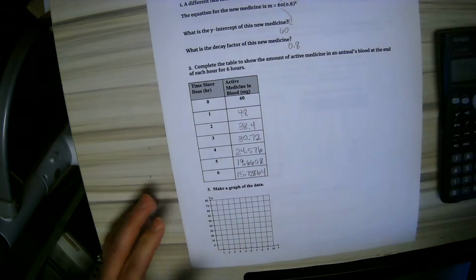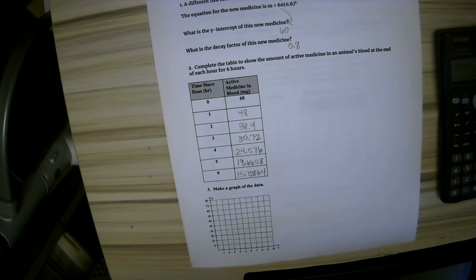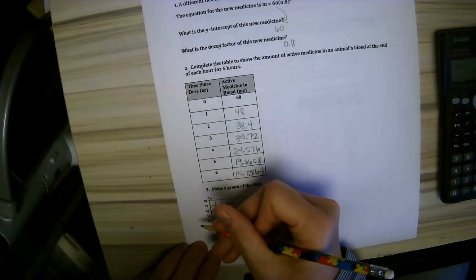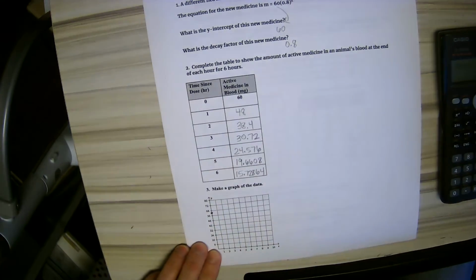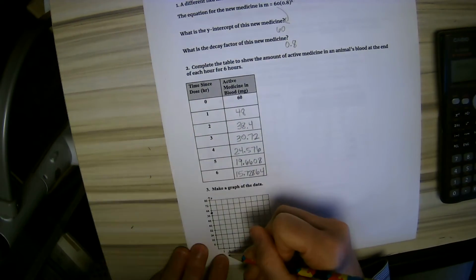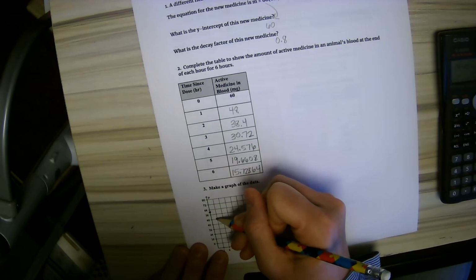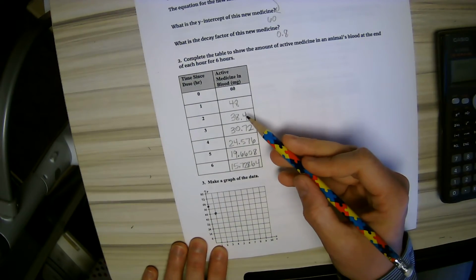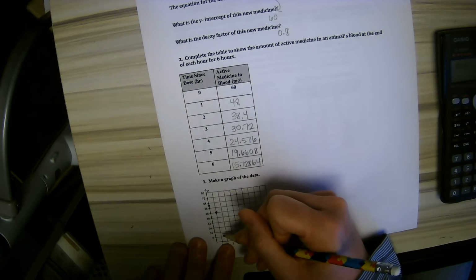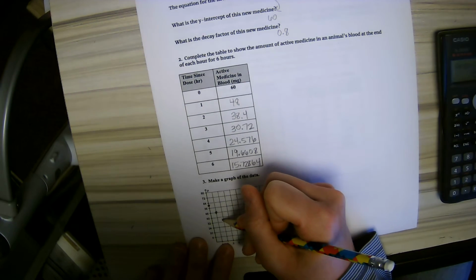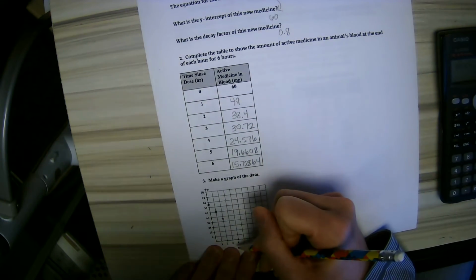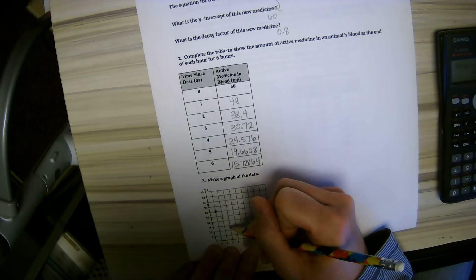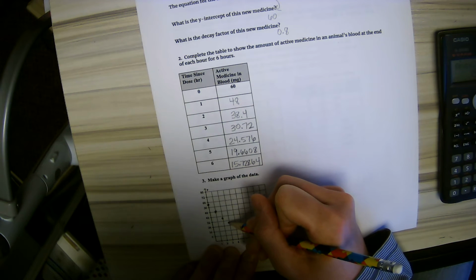Then we could make a graph for the data. So where does it start? Well, it starts at 0 and 60. After 1, it's at 48. After 2, it's at 38.4. At 3, it's at 30.72. Where is 30 here?